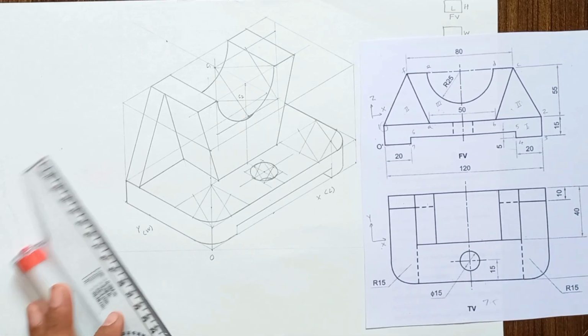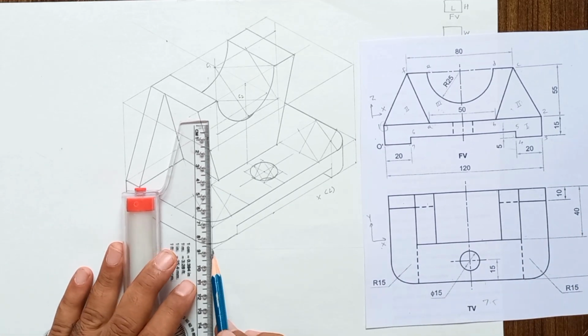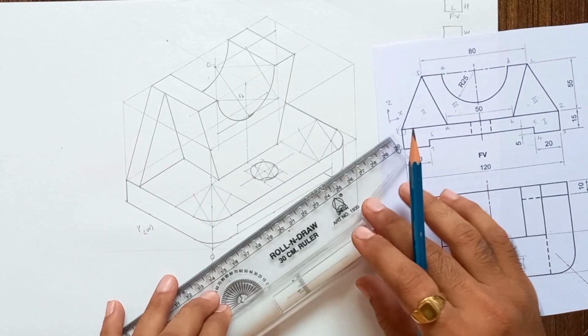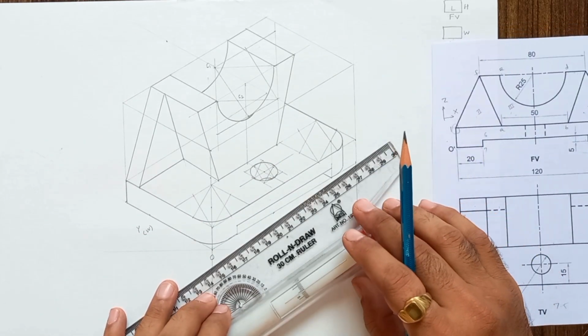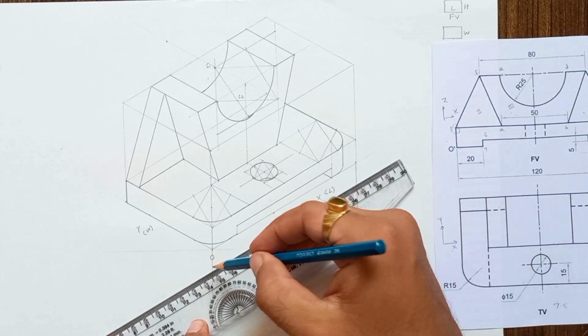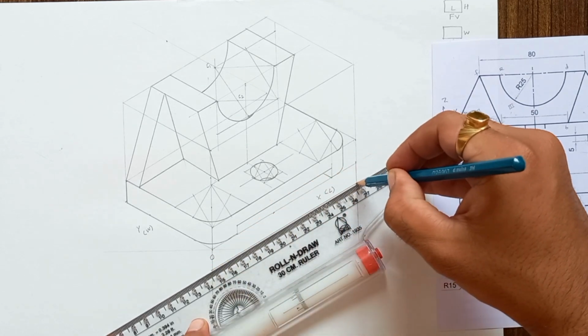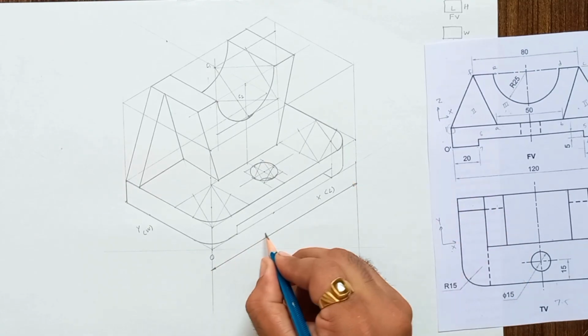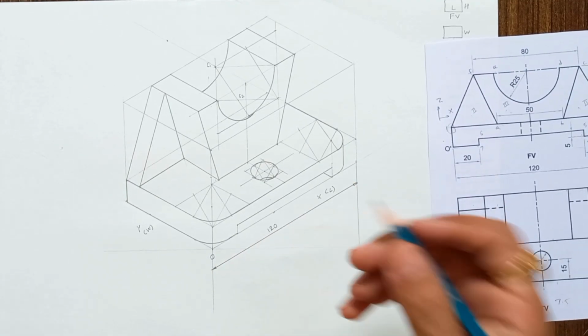Now give the dimensions, give the overall dimension. The length of this object is 120 mm.